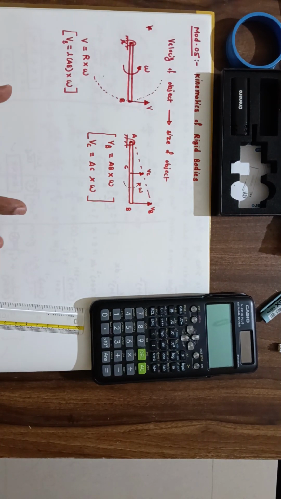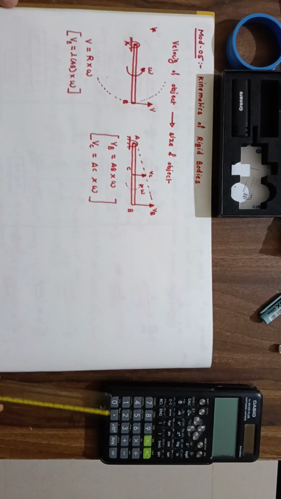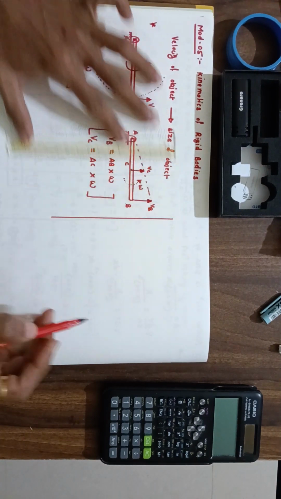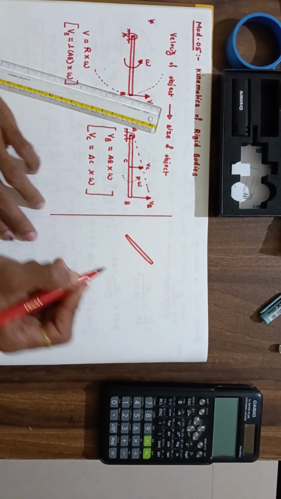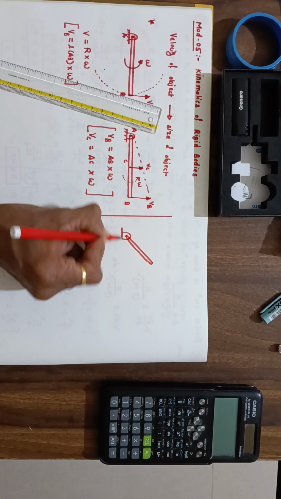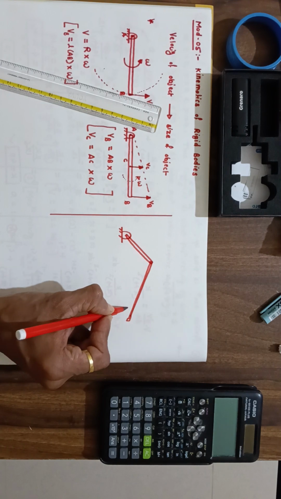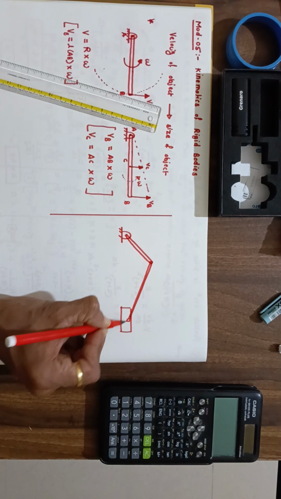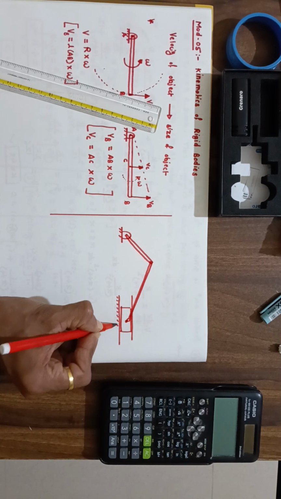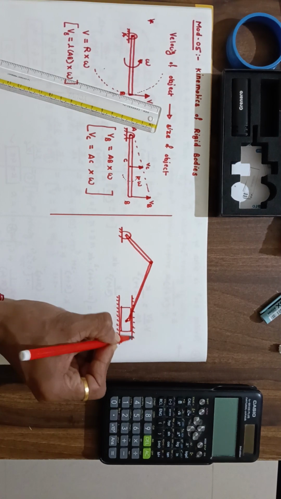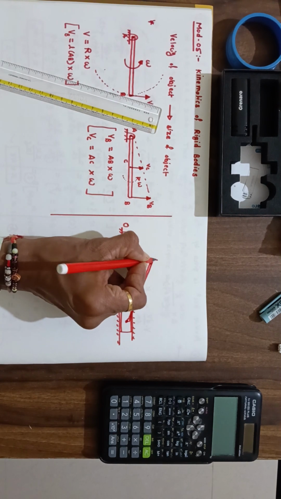Okay, now in the kinematics of rigid body, we have to solve examples on the slider crank mechanism. So this is the schematic representation of the slider crank mechanism. So the slider crank mechanism consists of a crank OA.